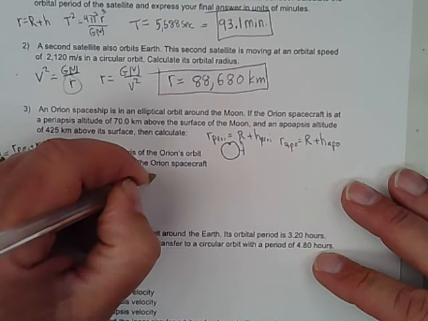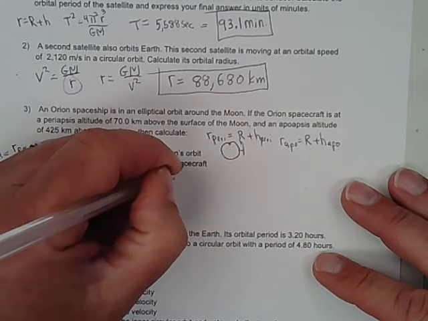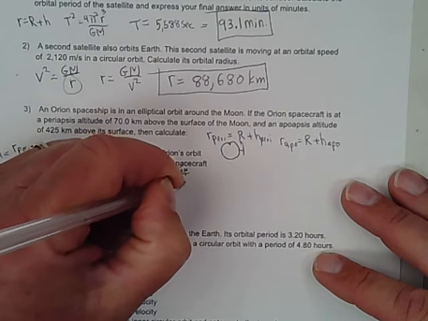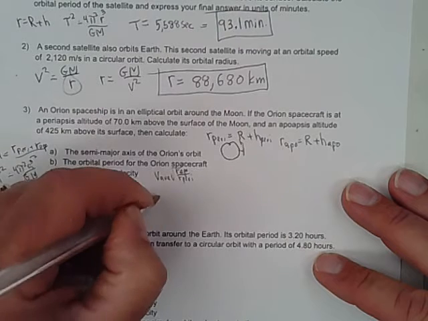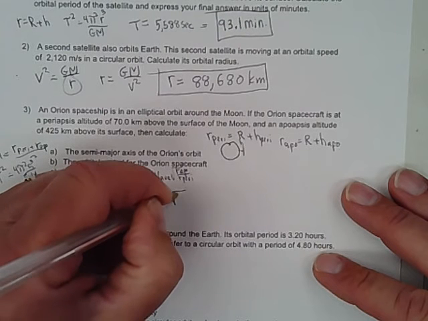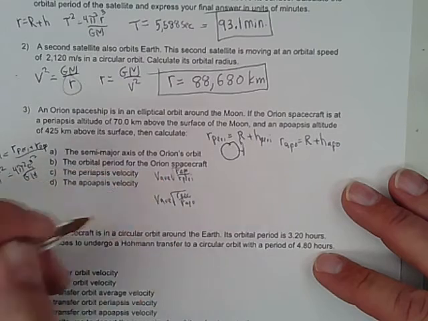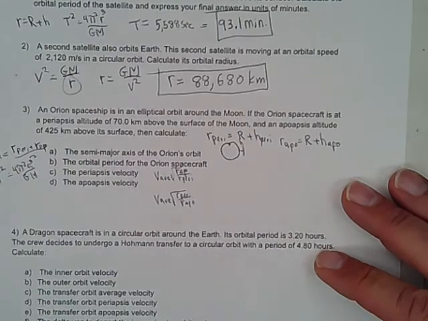Part C will be the average orbital velocity, which we have to calculate, times the square root of the apoapsis radius over the periapsis radius. Part D will be the average orbital velocity of the elliptical transfer orbit times the square root of the periapsis radius over the apoapsis radius. Great. I have a program that's going to do all of it for me.